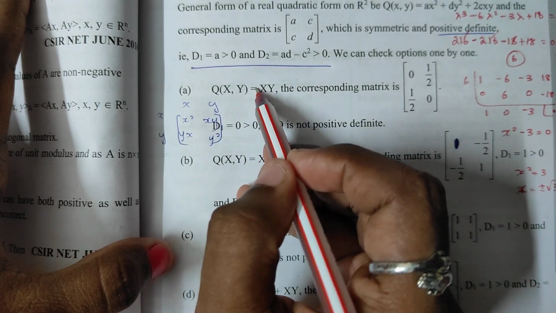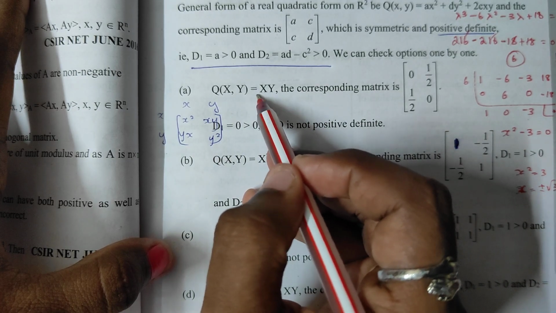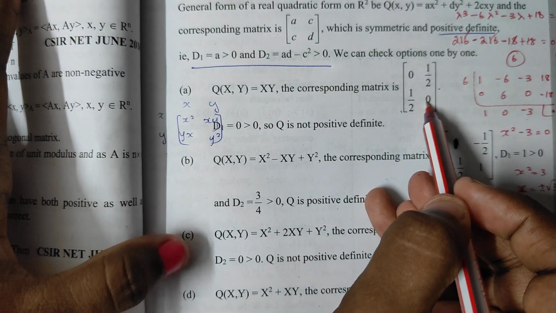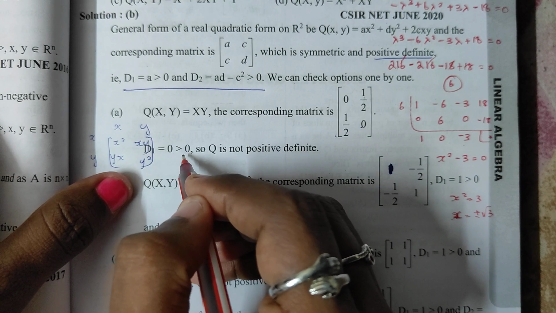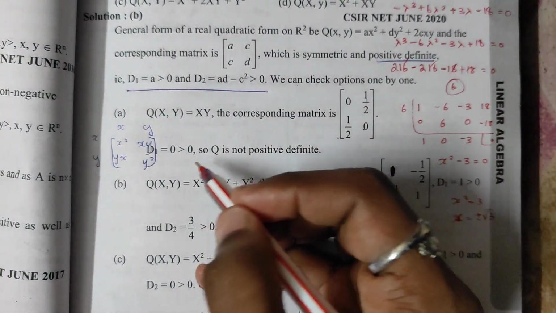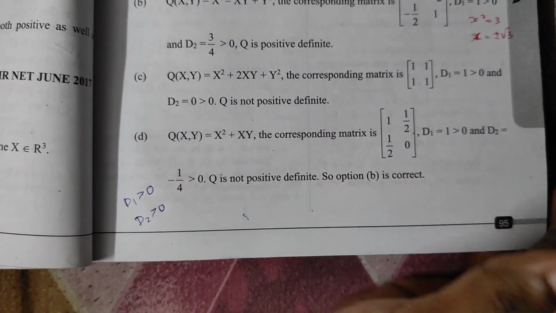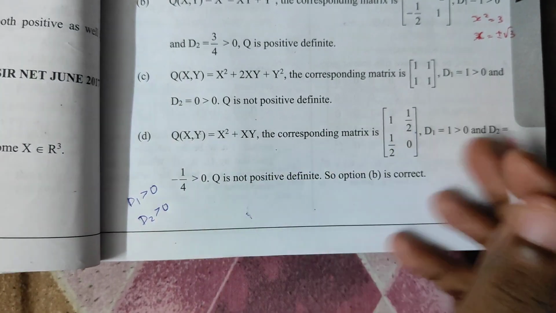So I have to put the coefficient 1 for both, and I'm going to divide it by 2. So 1 by 2 will come, 1 by 2 will come, and 0, 0 here. Take that first element which is 0. It is not greater than 0, it is equal to 0, so it is not positive definite.